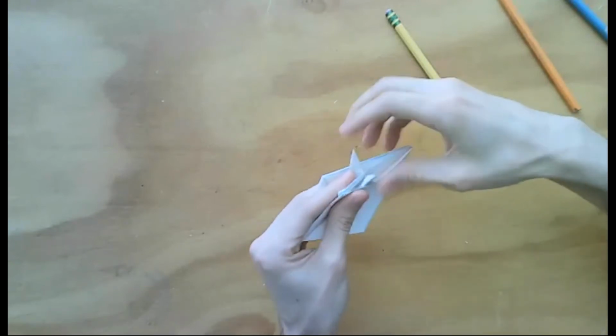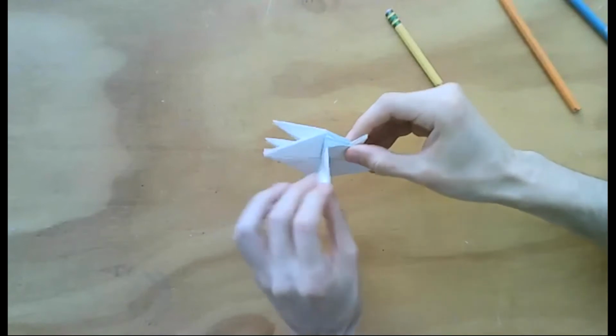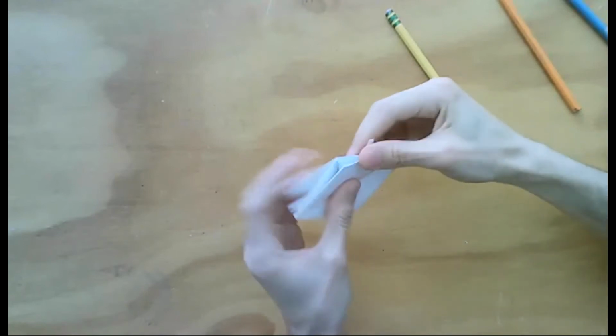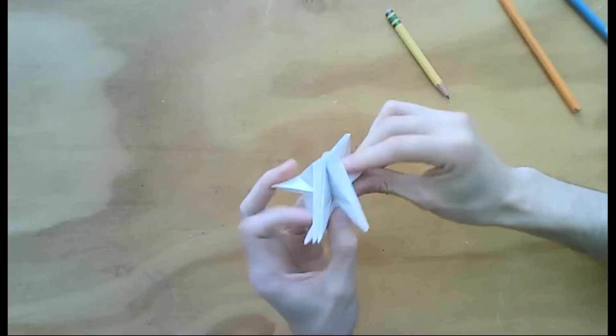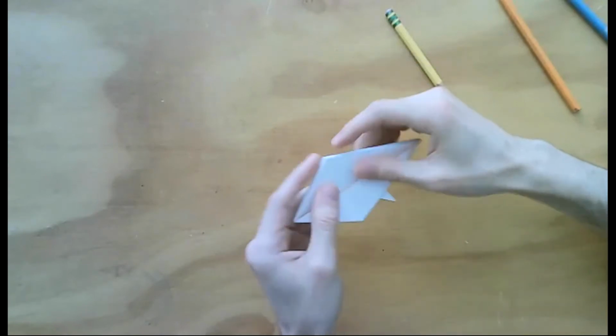Now you can do this for all of them at once, just go one by one until you do them all, and it's gonna pop out a little bit. You can do that, or you can just do it once.